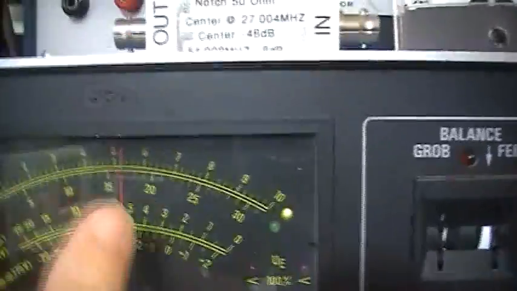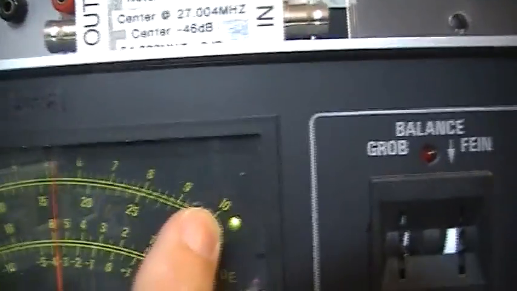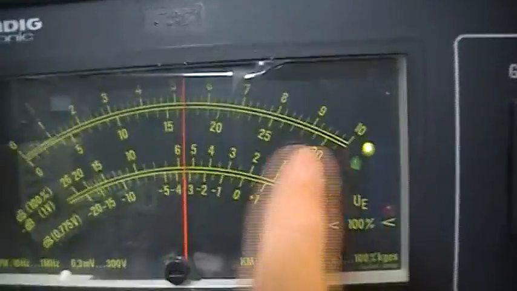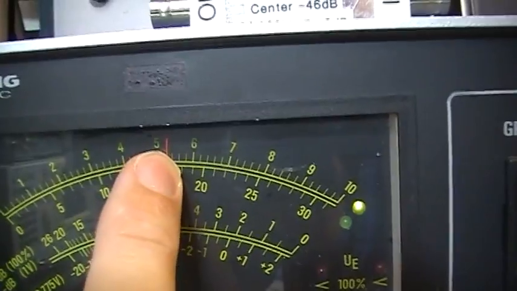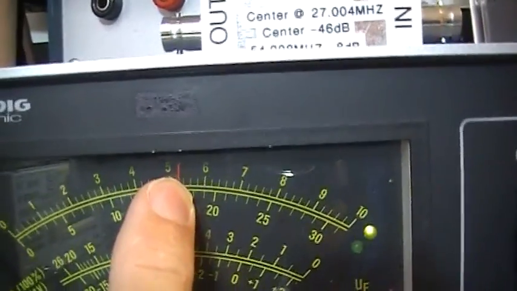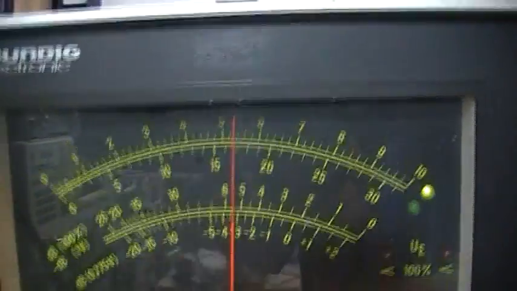So it's adjusting, and what can we see? 1% is scale end, and we are at 0.53%. So that is very low.